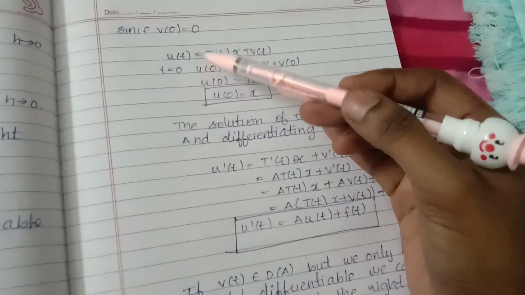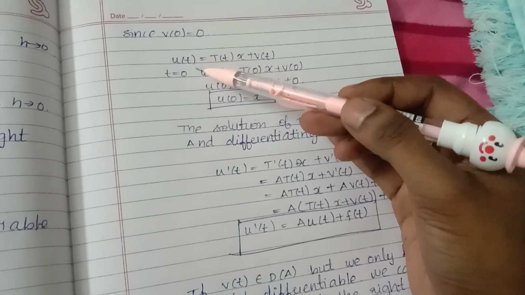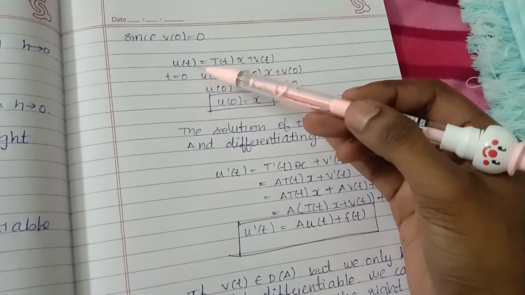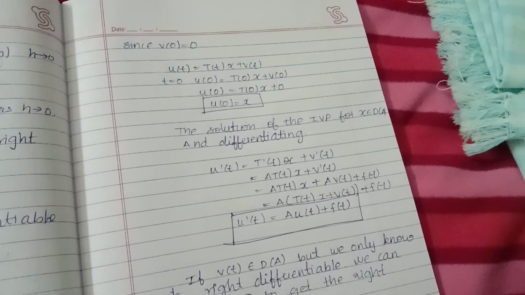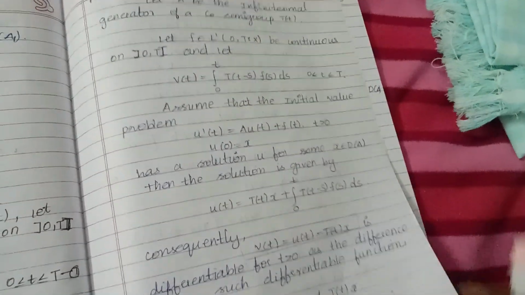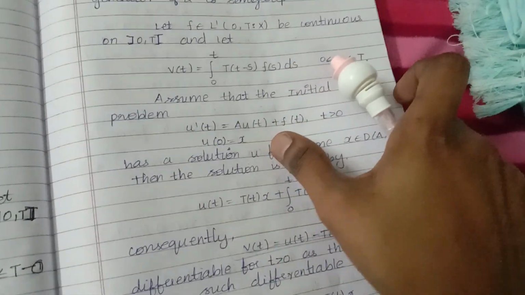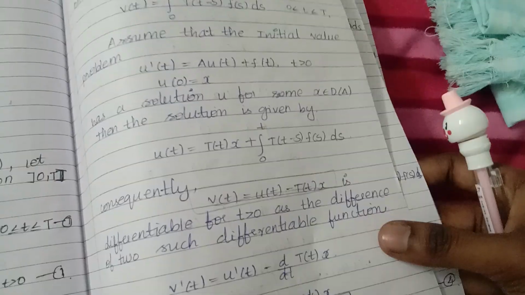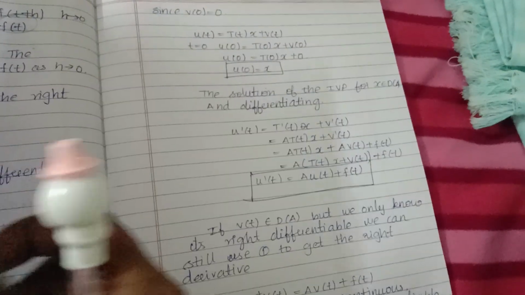So A v of t equals v dash of t minus f of t. Now we put v of 0 equal to 0, which means u of t can be written as T of t x.